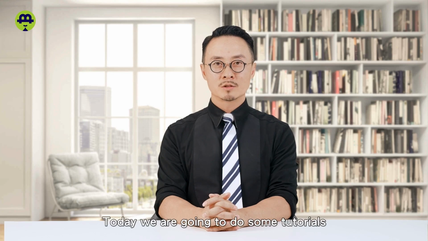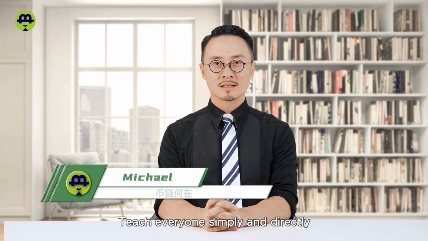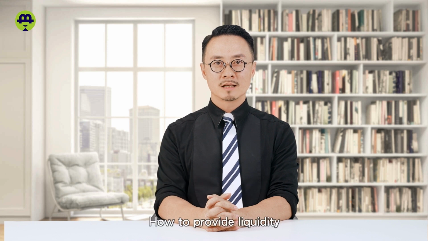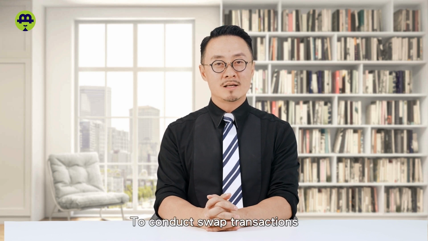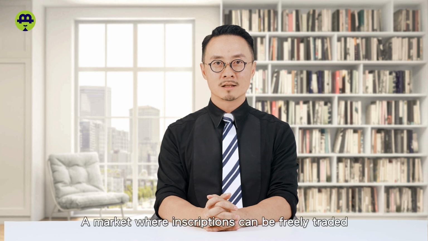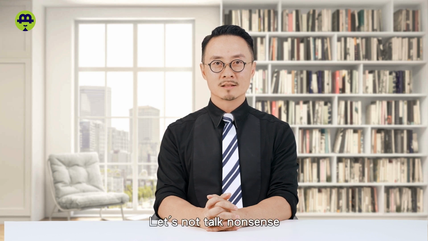Today we are going to do some tutorials, teaching everyone simply and directly how to use Unielon swap, and how to provide liquidity to earn 80% of the Dogecoin handling fees in this world's Dogecoin swap transactions. After all, this is a market where inscriptions can be freely traded. Let's not talk nonsense. Let's get started.